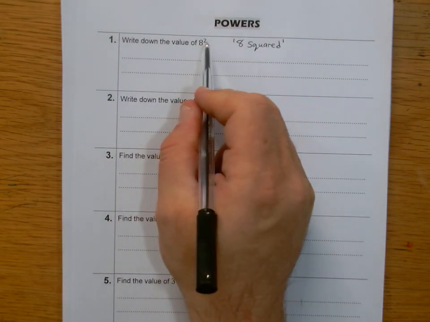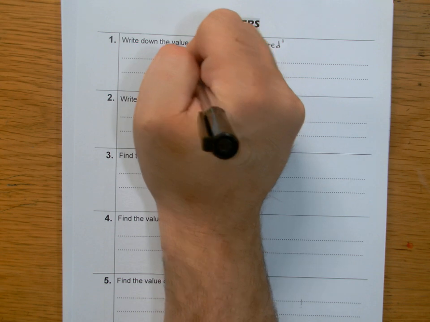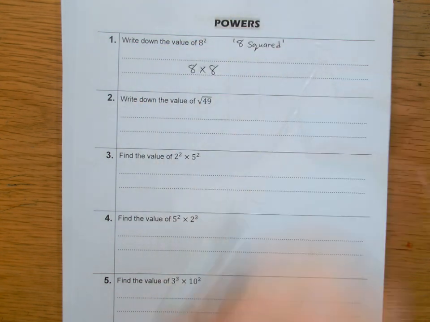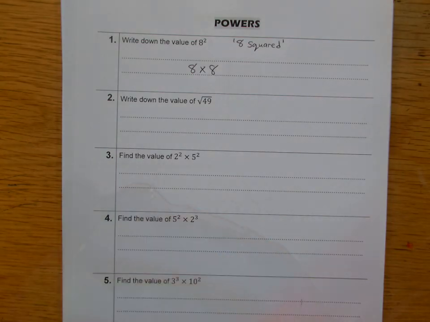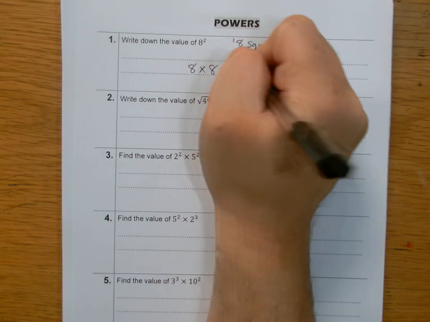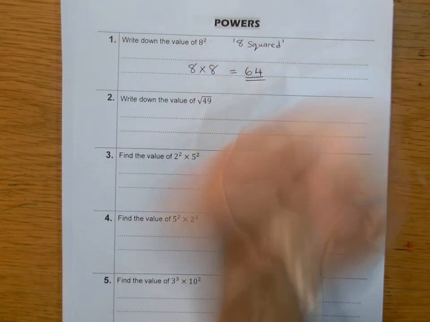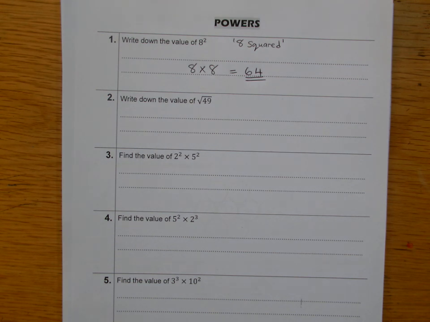And the power there is 2. It's saying that they want us to multiply 8 by itself. Multiply the number by itself. And of course then 8 times 8 is 64. That will be our answer there.